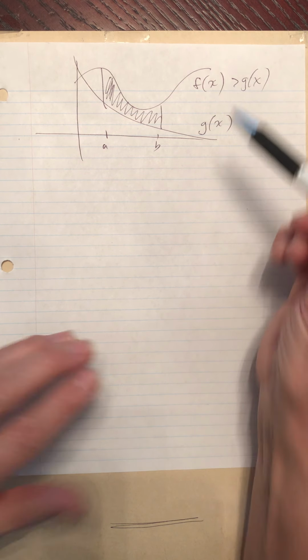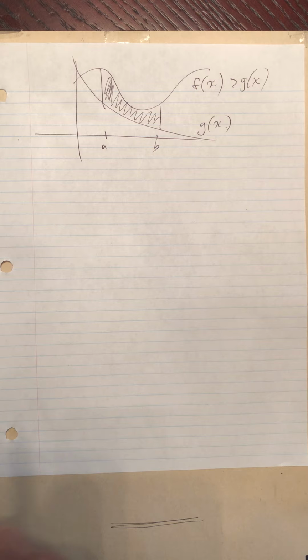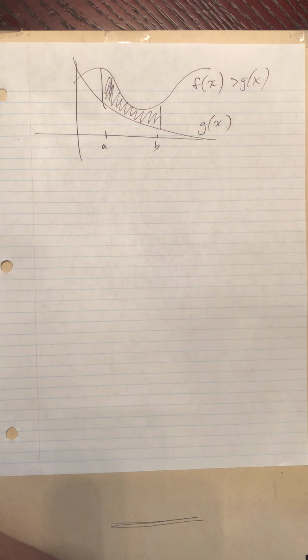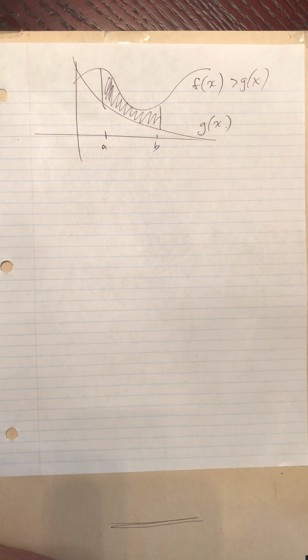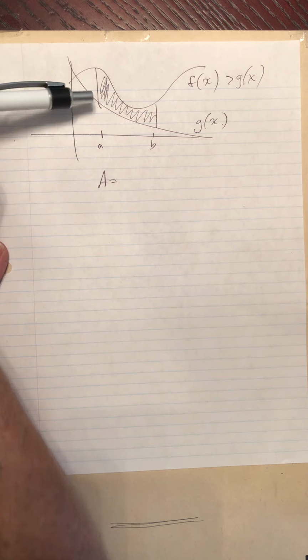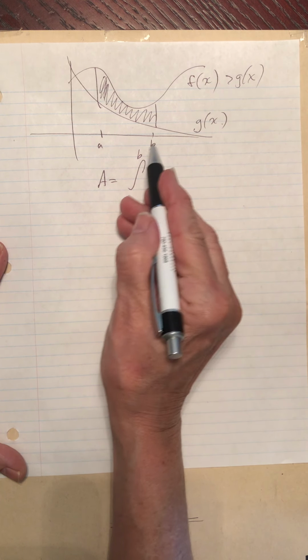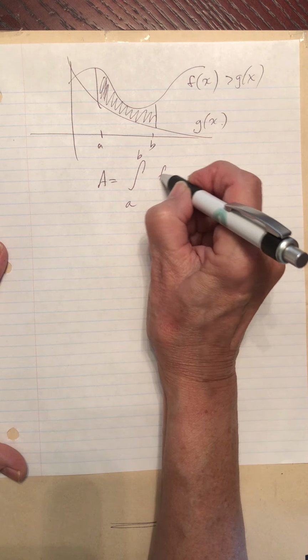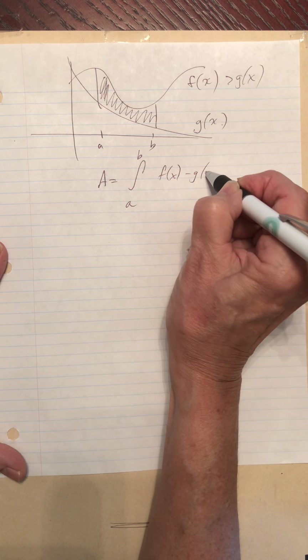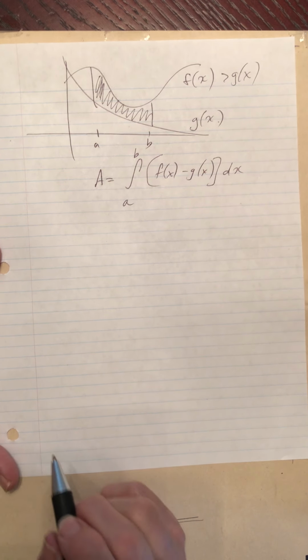In the case where maybe you were given two equations, but you didn't have a graph to support your work, you weren't sure which equation was necessarily the higher equation, then we had the use of absolute value signs. But we ended up with the formula stating that to figure area between two curves, it came from an integral on the interval that we were given, and we would just calculate the value of function f minus function g, and that would give us our value.